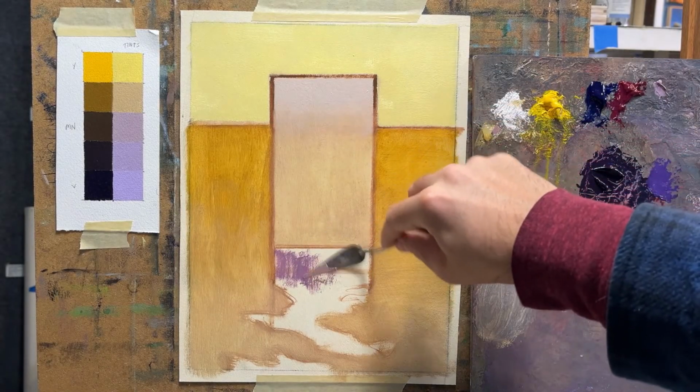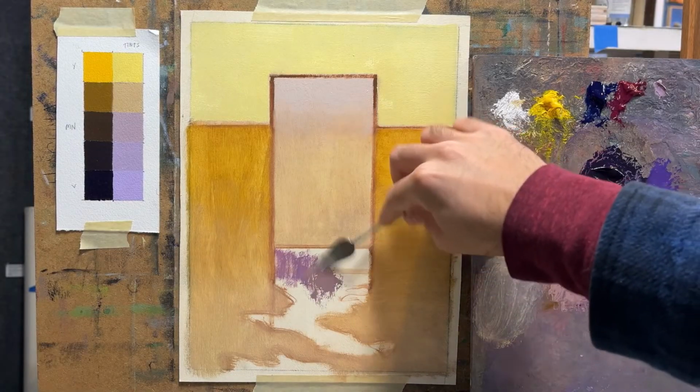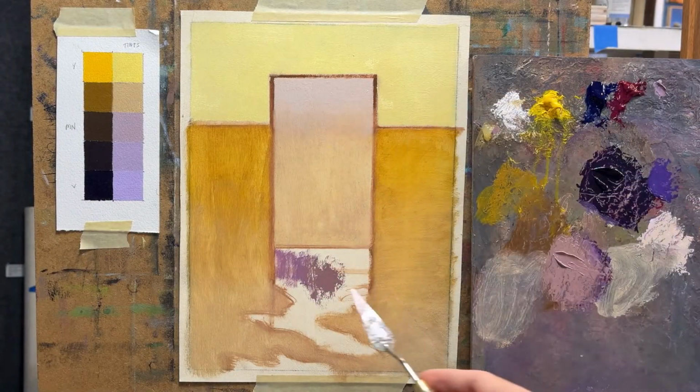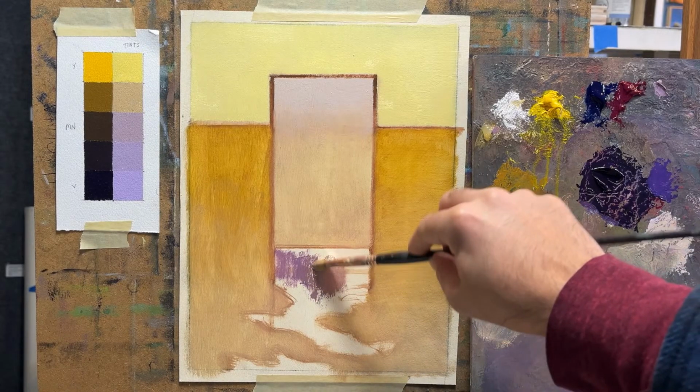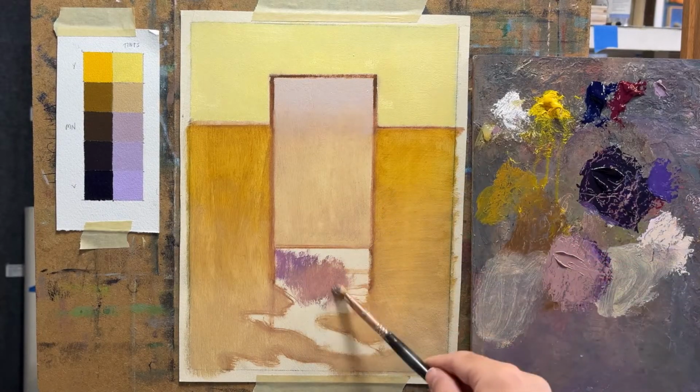I can take my palette knife and just place that on here. Now that's a pretty opaque little passage of paint, so I can opt to use one of the bristle brushes, and I can spread that paint around and thin it out.